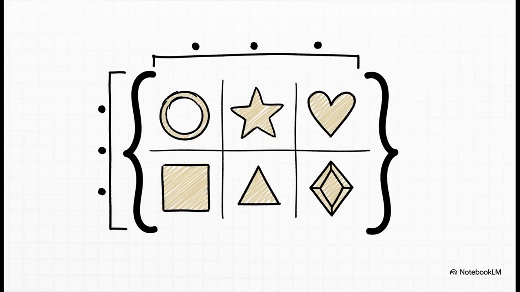Now, when we talk about the size of a matrix, we call those its dimensions. And here's the key. It's always rows first, then columns. Always. So this guy right here has 2 rows and 3 columns, which makes it a 2 by 3 matrix.